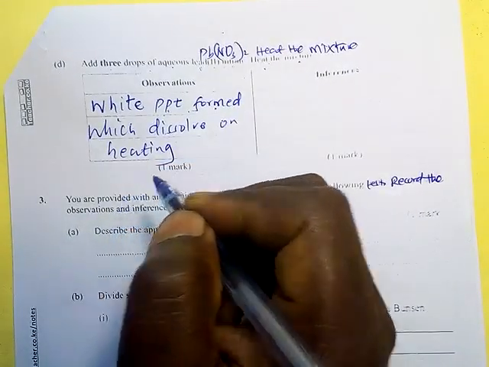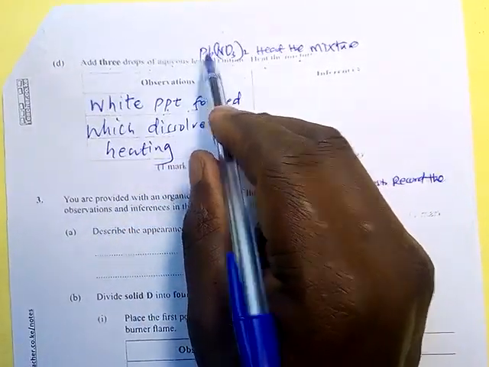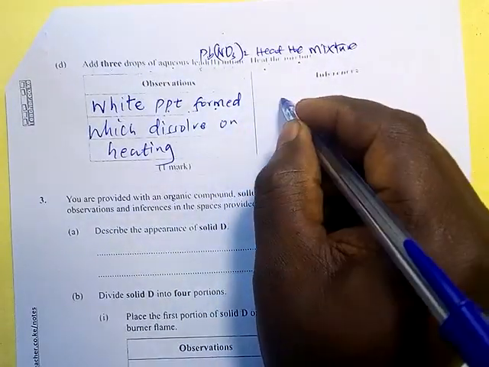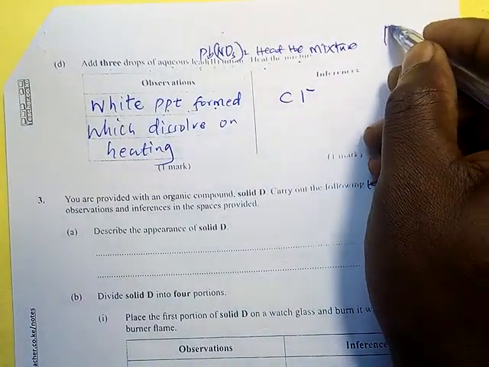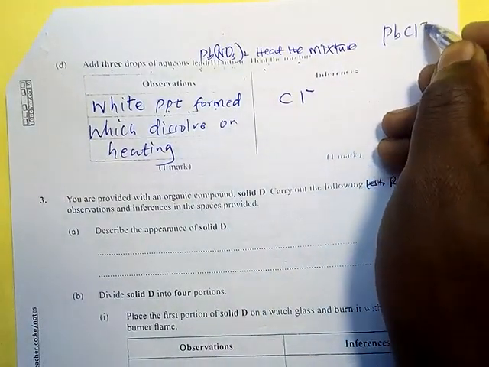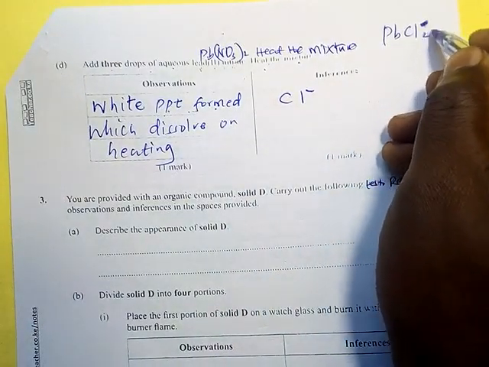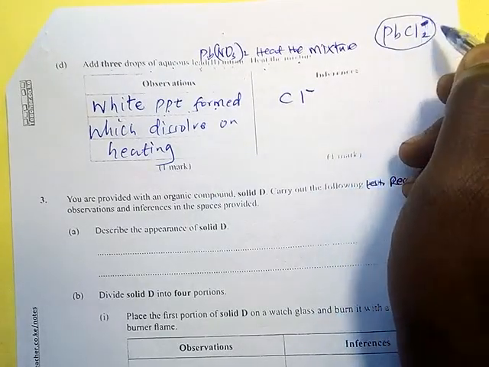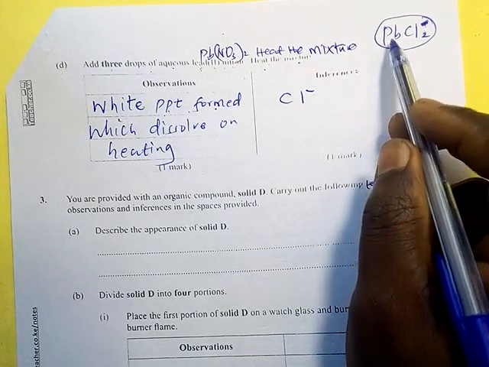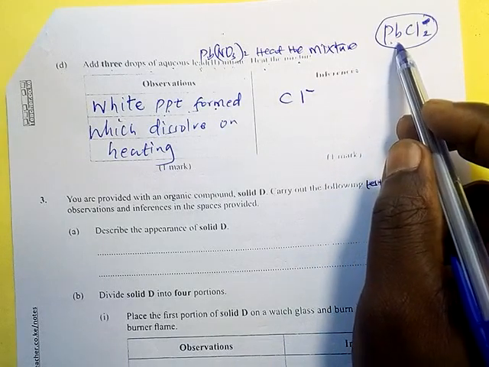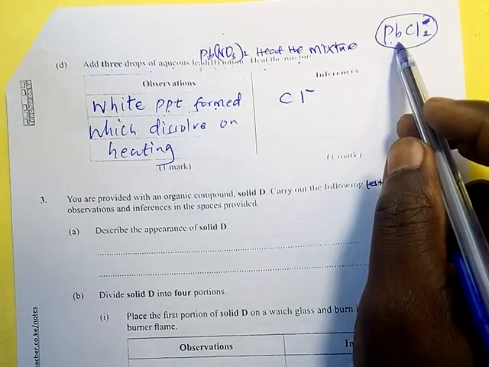So that tells you, if you are adding this, then it means a chloride was there. A chloride, so that it forms lead chloride. Lead chloride is the only salt which forms a white precipitate, and when warmed or heated, it dissolves to form a colorless solution.